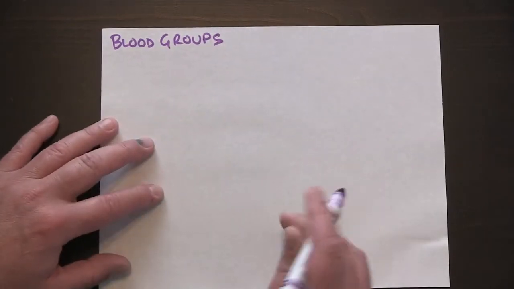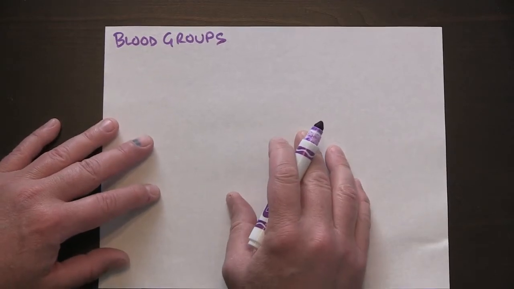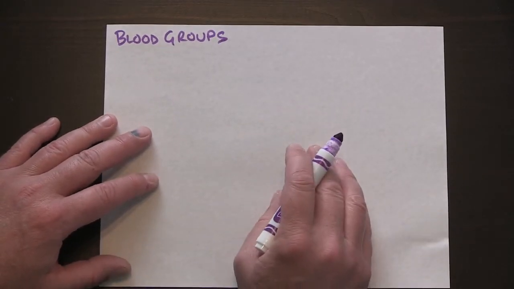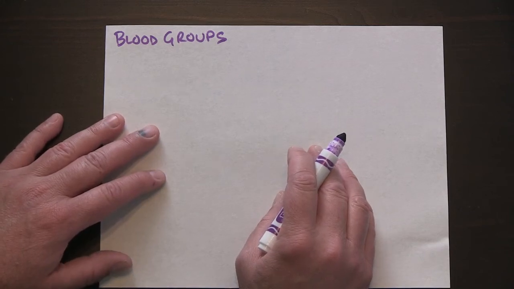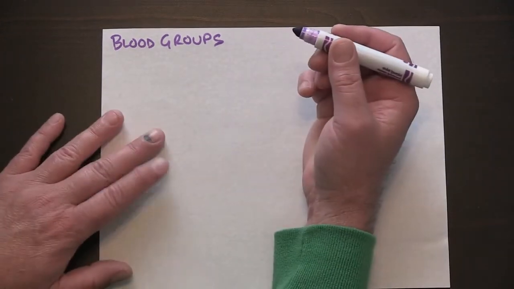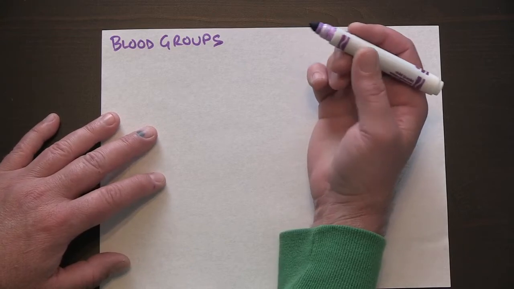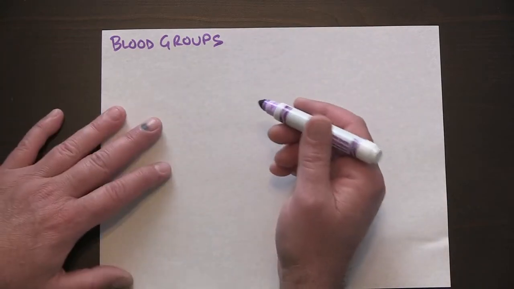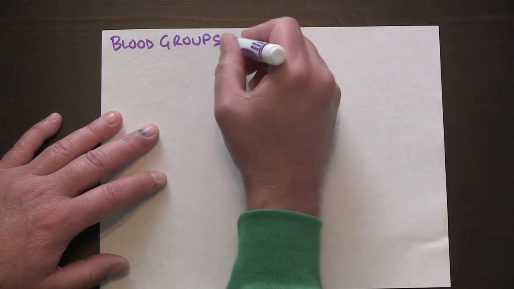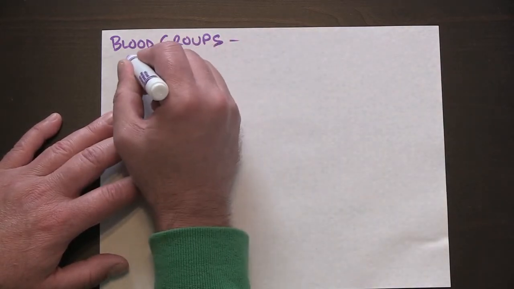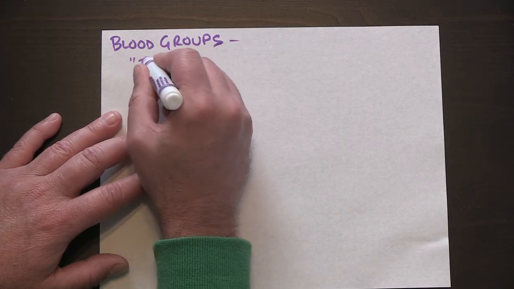So back in the day, when they would do blood transfusions, they noticed that people would just suddenly die. And then they realized it's because the blood would clump. So they finally figured out that there were different blood groups, and they needed to do what's called a type and cross match.